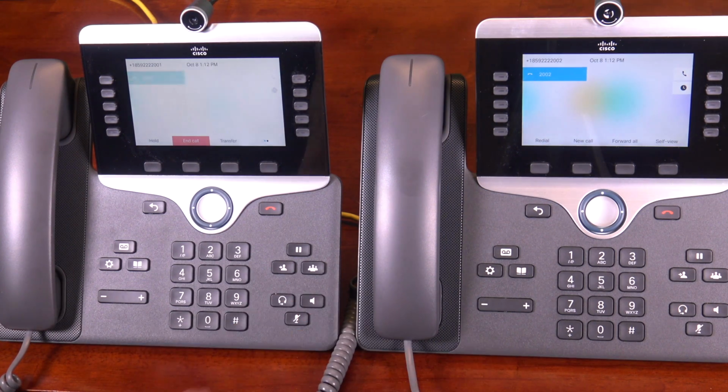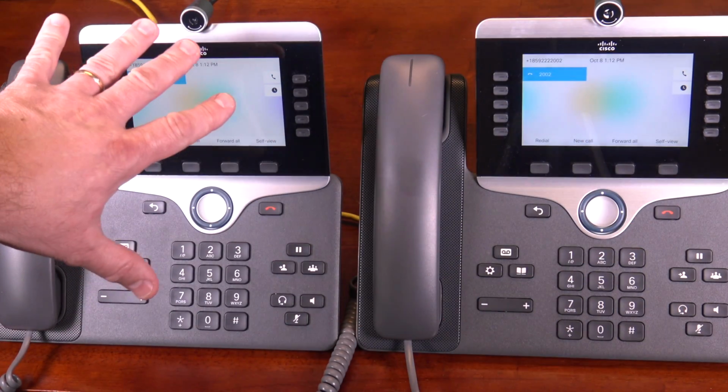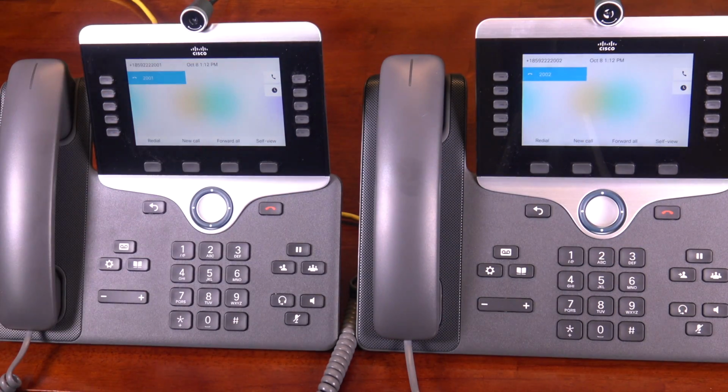We'll go back on hook and let's go over to HQ Phone 2 and place a call into HQ Phone 1, and after 10 seconds it should divert to voicemail.